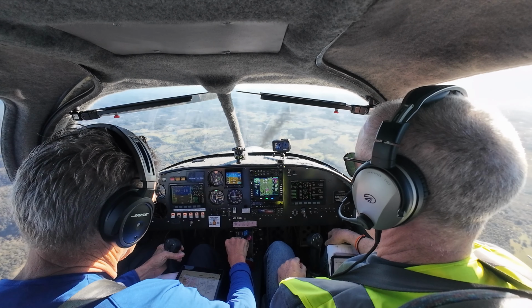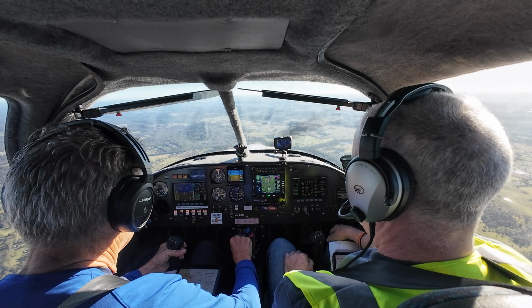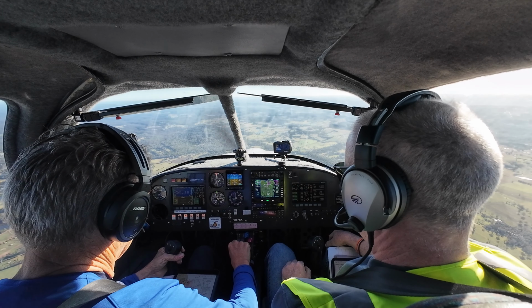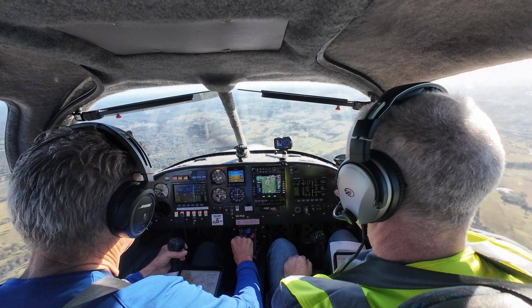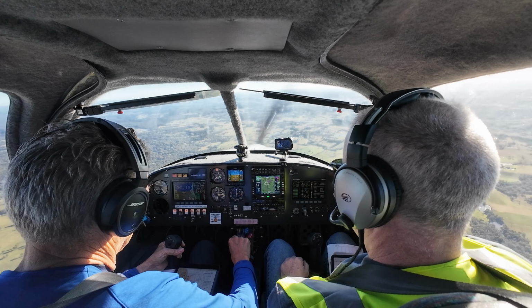Either way works. For this one, all we did was descend down to the minima, and then we bugged out straight over to RN and back to Bankstown. We didn't do a circular approach or anything like that. It was just a nice approach down to minima and out the other side. You can see again, Greg's got the speed under control here really nicely. Aircraft can run away with you, quite a steep descent, so you want to be on top of that engine management the whole time. No flap out or anything like that.